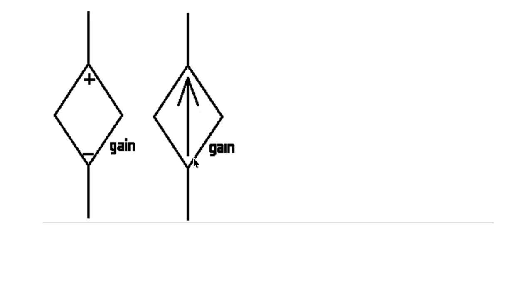Coming to the dependent current source, this is also in the shape of a diamond like this. Within the diamond shape, we find an arrow like this, which represents the current direction of the dependent current source, and this value also depends upon the gain or the values in the other branches of the circuit.